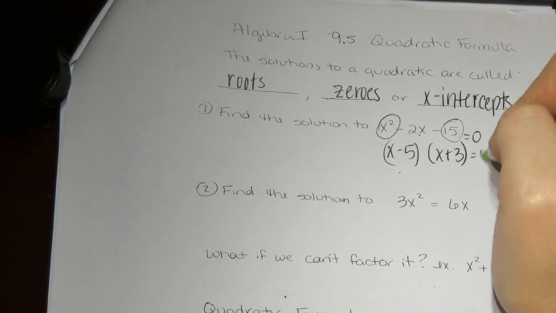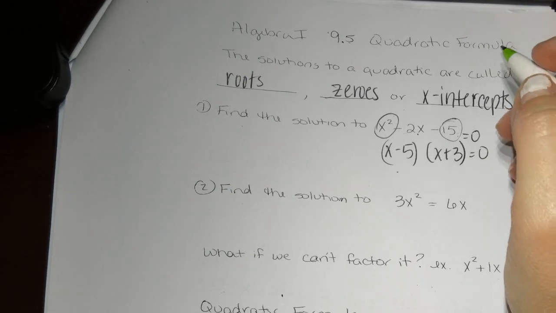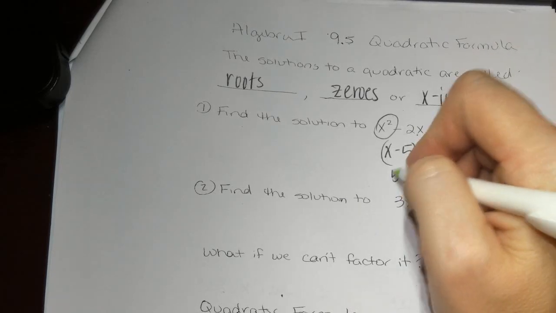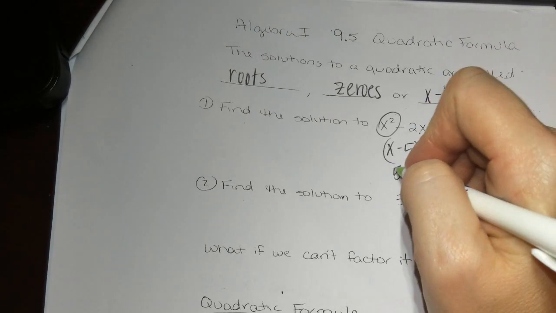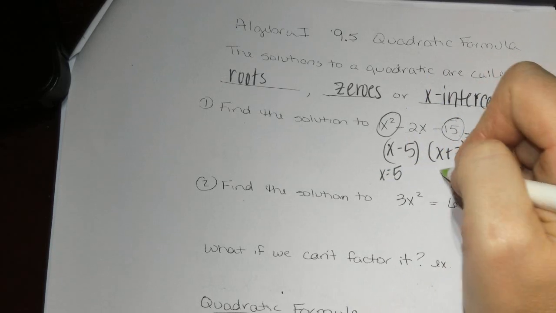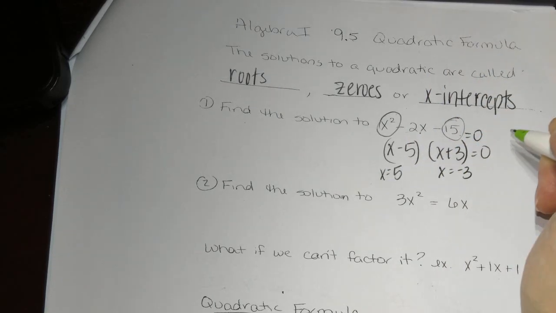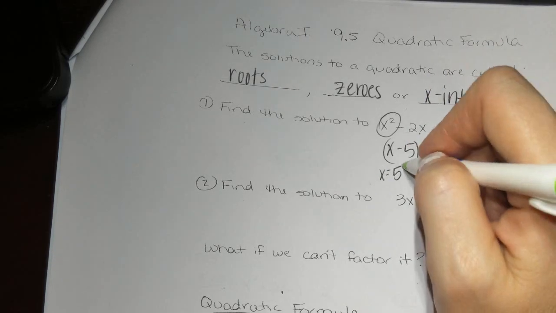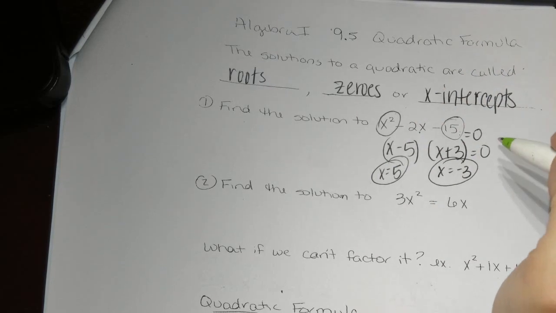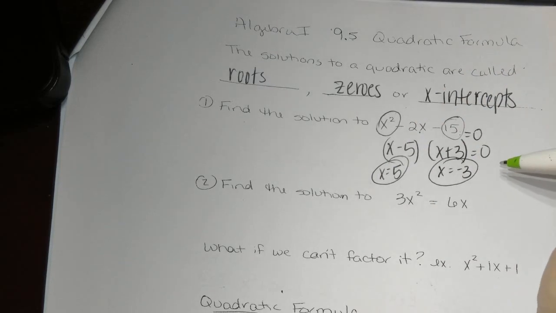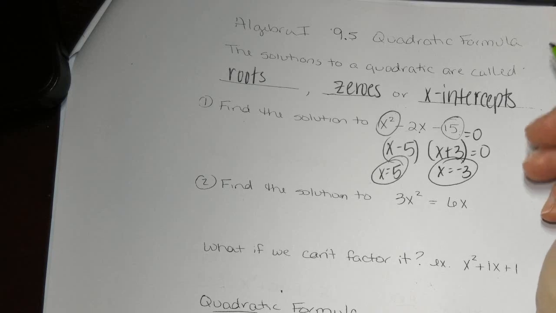So that now gives us x minus 5 and x plus 3. So x equals 5, and this one would be x equals negative 3, right? So those are your two solutions right there. That's where they cross the x-axis.